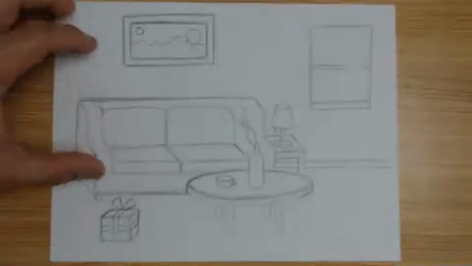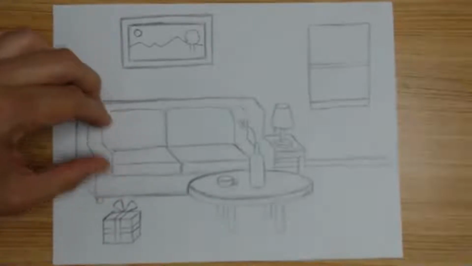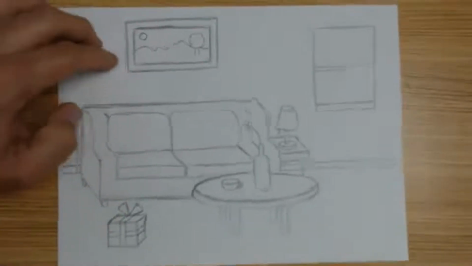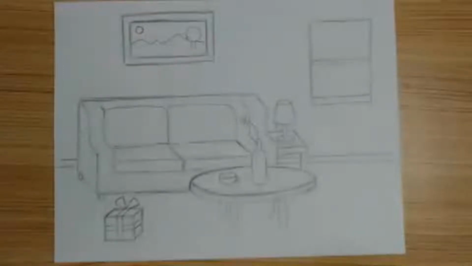And the reason why I want to do this too, maybe the wall will be very, very light and the couch will be light too, but not as light as the wall, because it has a lot of details and I want to see these details. And actually it's gonna be so light.